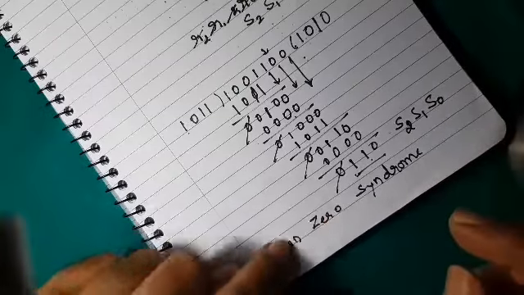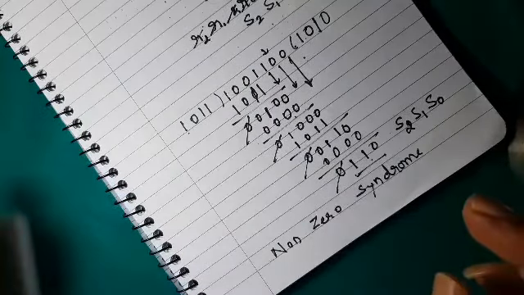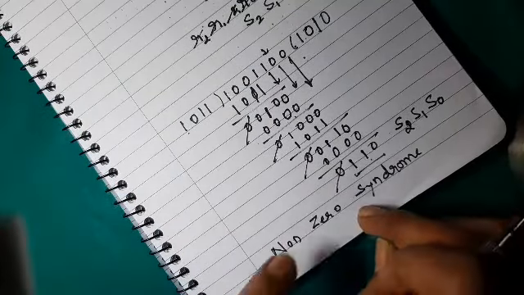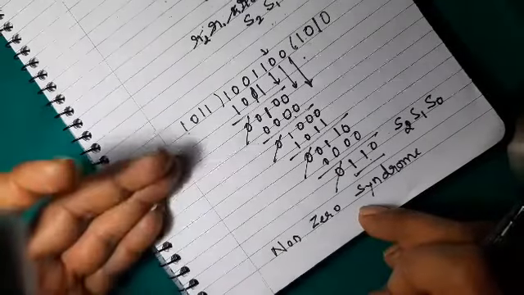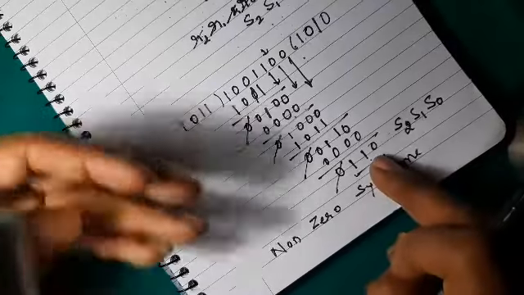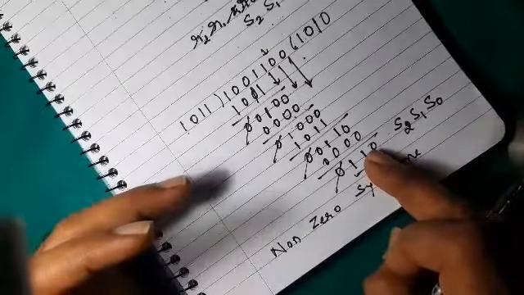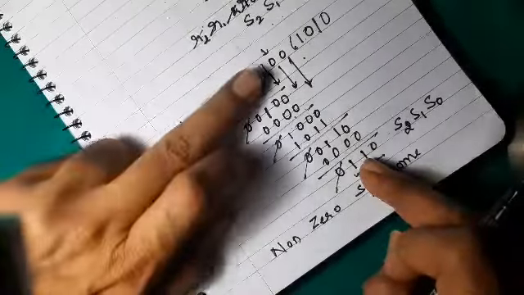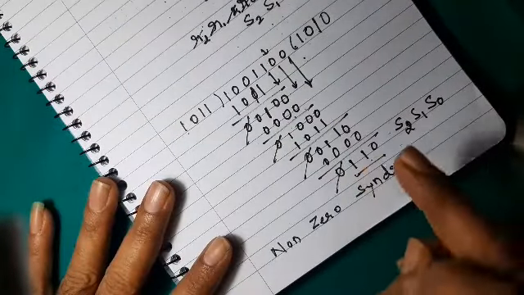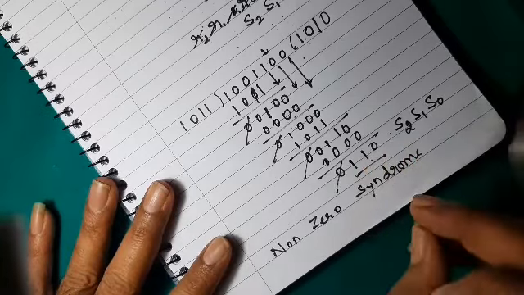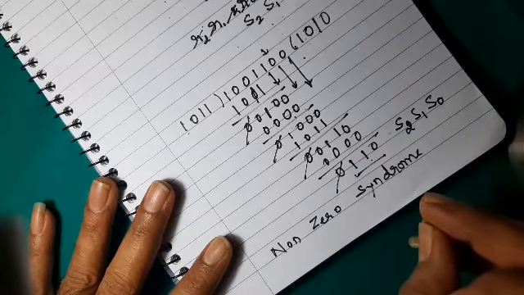So, this indicates that there is an error in the received code word. But this will not show where exactly the error has taken place, or in which bit there is an error, it is not possible for it to indicate. Anyway, it is only an error detection code. For that reason, its job is only to indicate whether there is an error in the received data word or not.